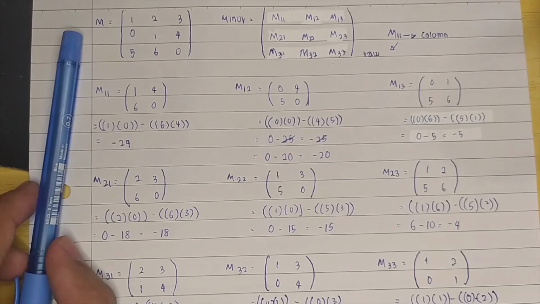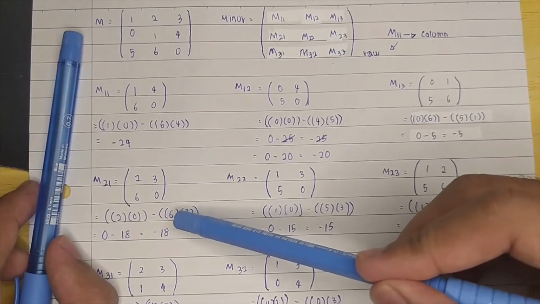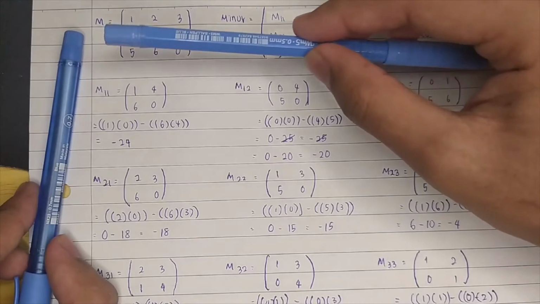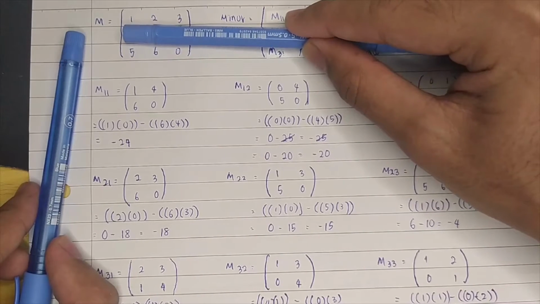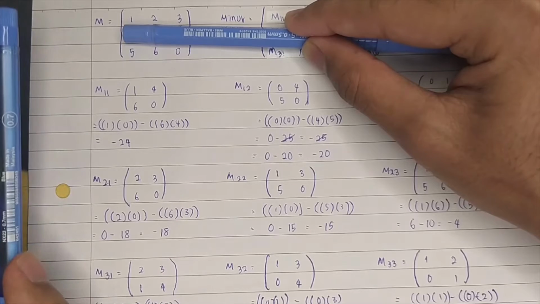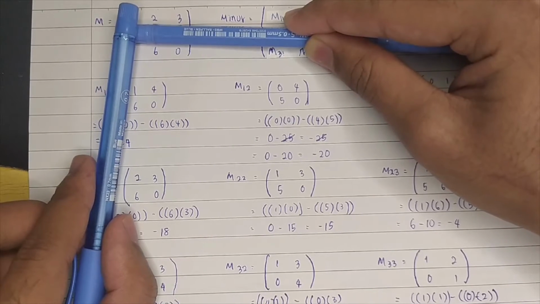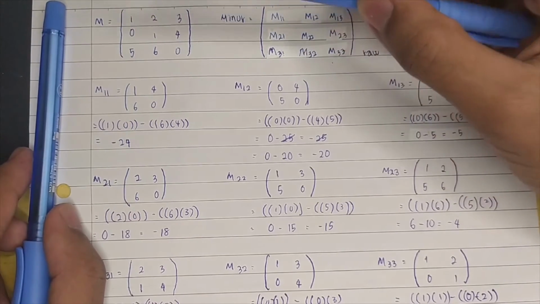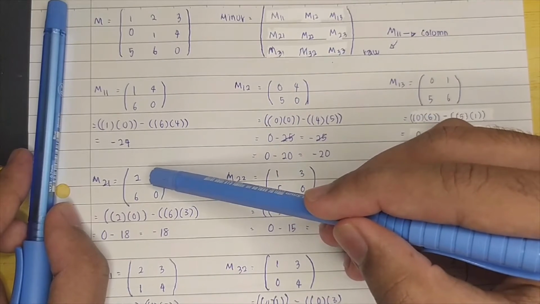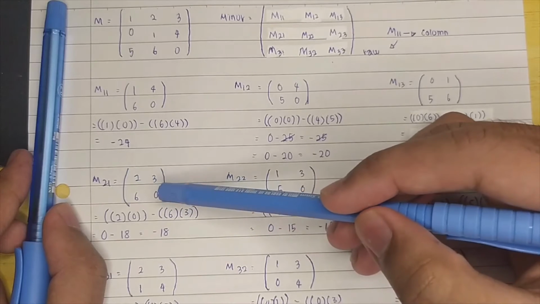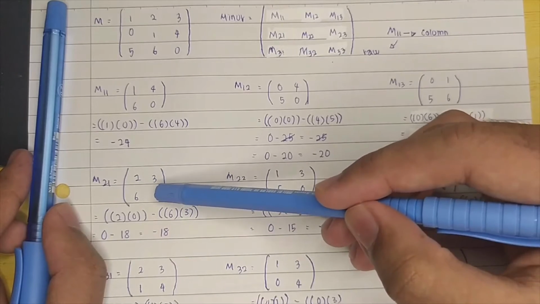M13, and so on. Okay, so here I would like to show how to calculate M21. For M21, we need to close the second row and first column. So the answer will be 2, 3, 6, 0. After that, multiply across: 6 will multiply with 3, and 6 will multiply with 2 and 0.